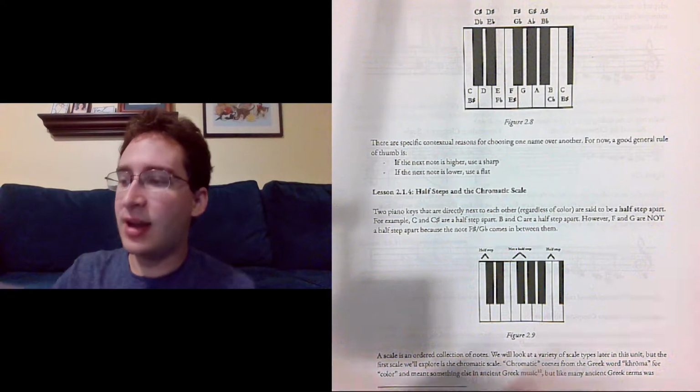Welcome to lesson 2.1.3 on enharmonics. So, the term enharmonic refers to two notes that are written differently in terms of their pitch name, but sound the same. It's the same idea as synonyms, two words that look different but mean the same thing. Fast and quick don't seem initially like they have anything to do with each other, but they're actually synonyms, they mean the same thing. So it's the same idea here.